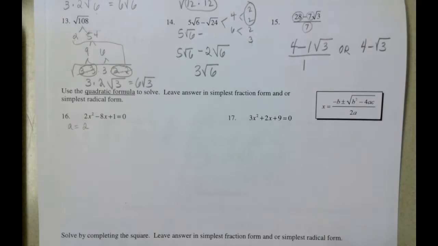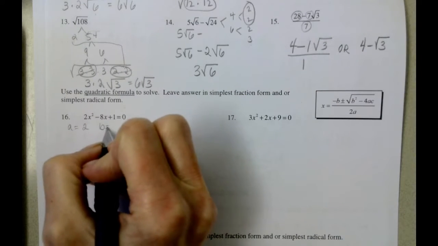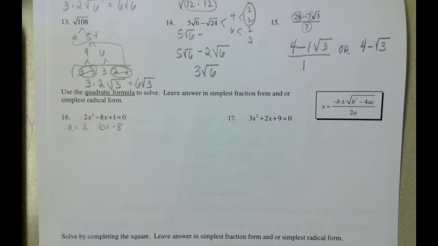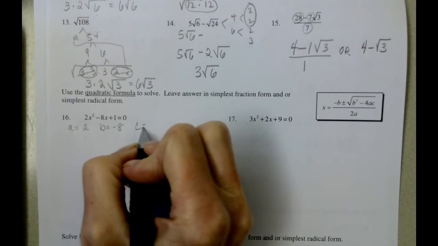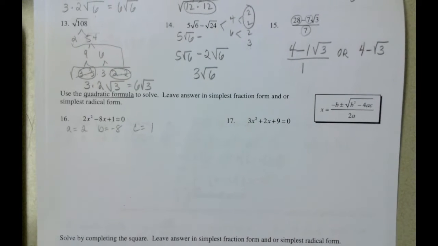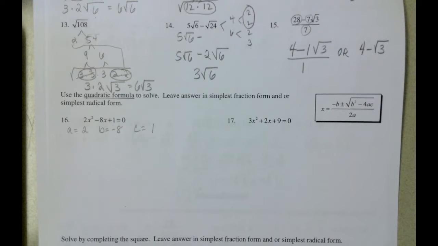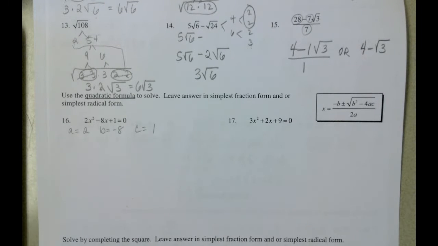A is 2, the number in front of the x squared term. B is negative 8, the number in front of the x. And C is the constant. The quadratic formula will be provided for you. It is to the right there, and we're going to fill it in.